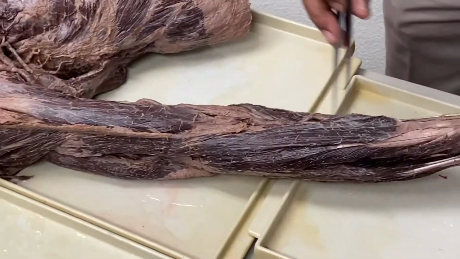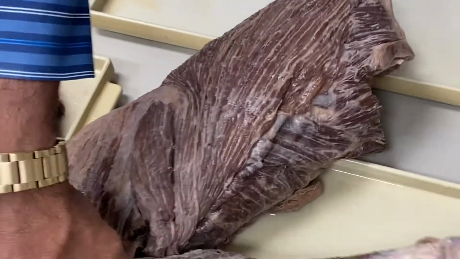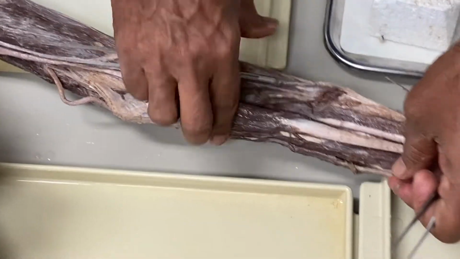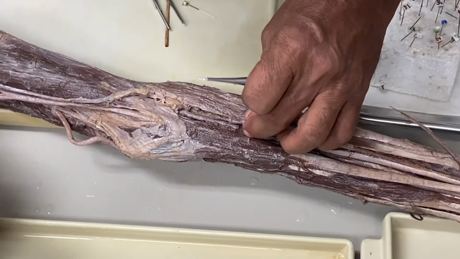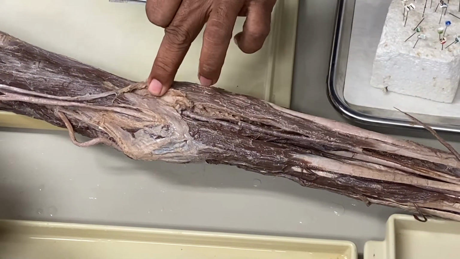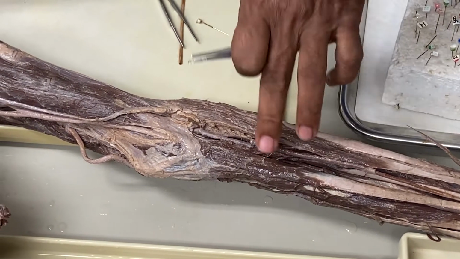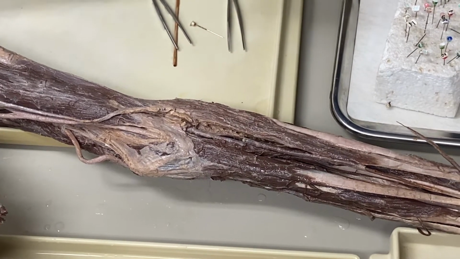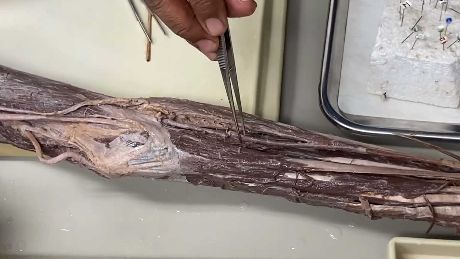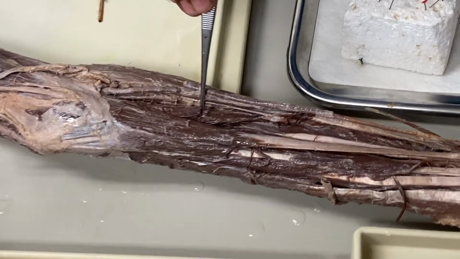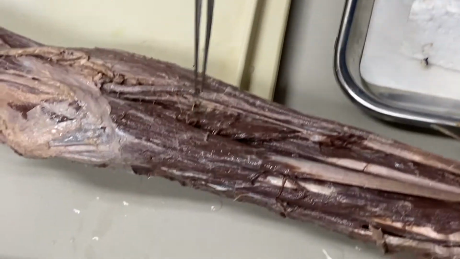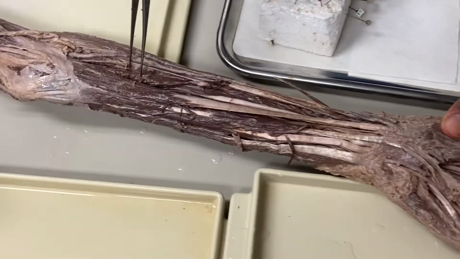Then cubital fossa. Okay, here we can ask muscle identification and nerve supply, mainly identification and nerve supply or action. See, this is the pronator teres. From lateral to medial side, there is a thumb. Lateral to medial side, pronator teres.